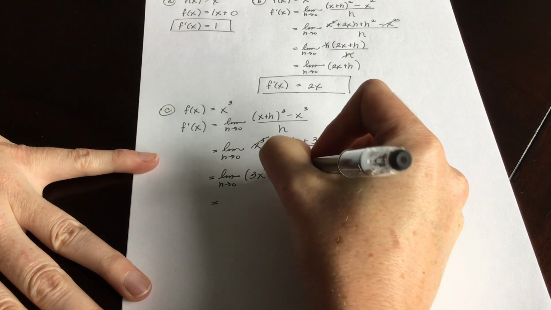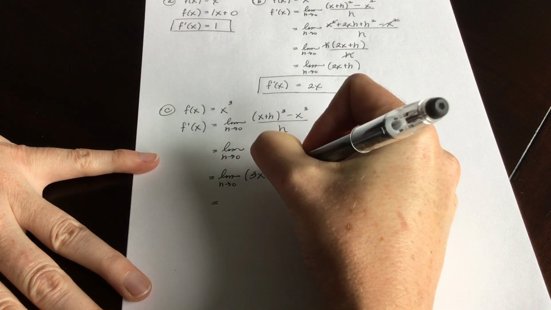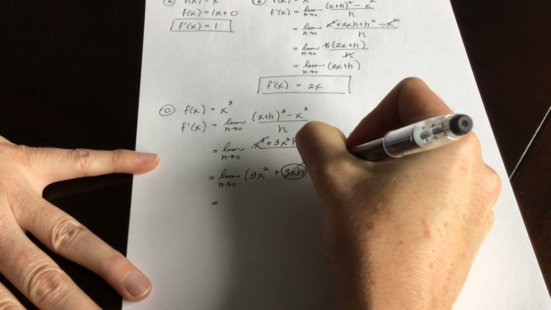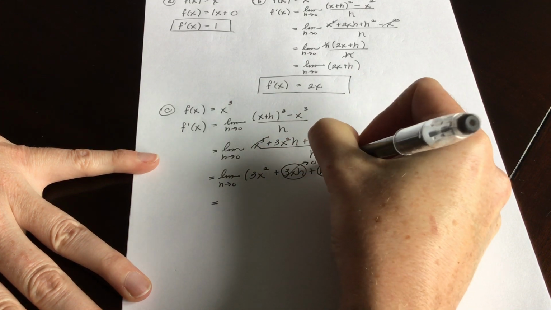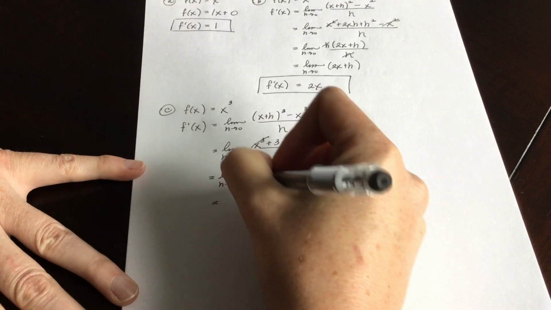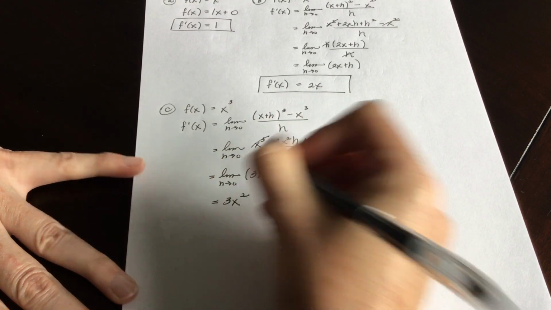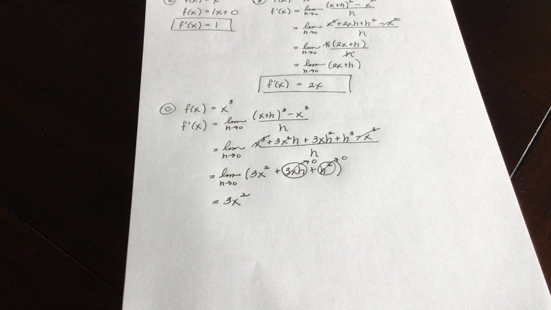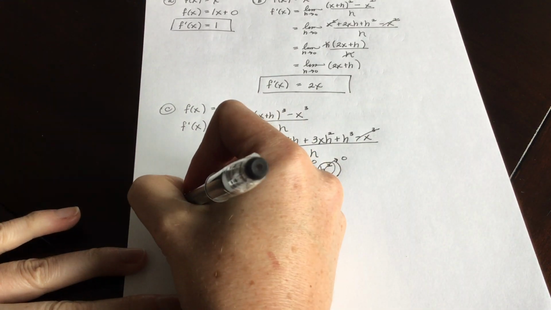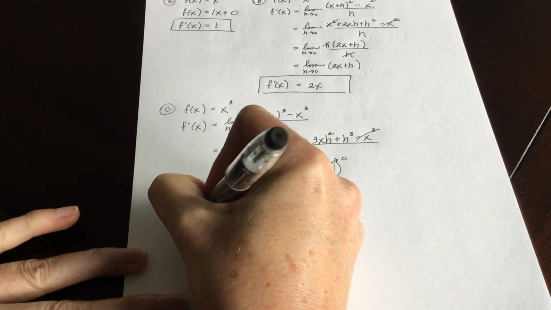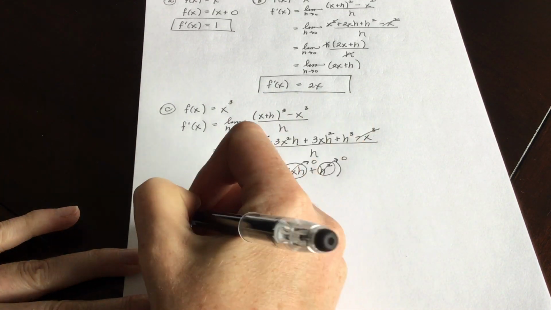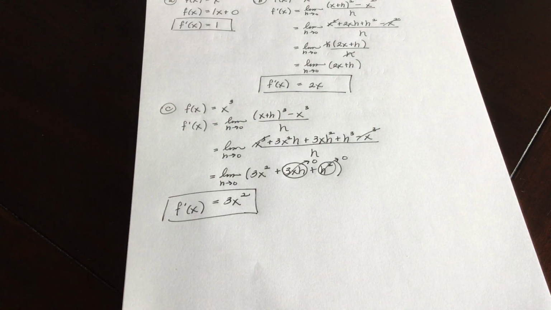This term would go to 0 because it has a factor of h, and then this term would also go to 0 because it has a factor of h. So as far as this limit's concerned, 3x squared is a constant. So h can go to 0 all at once. 3x squared is still going to be 3x squared. So we got f prime of x would be 3x squared.